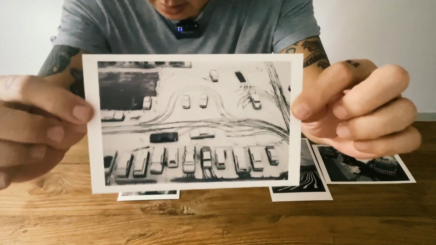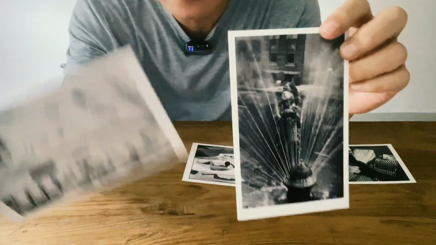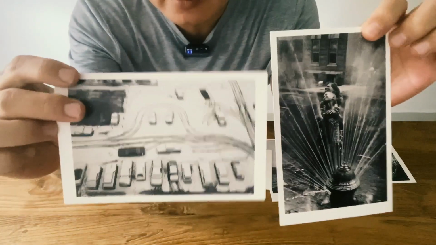So image number 1, lines, repeating this image.